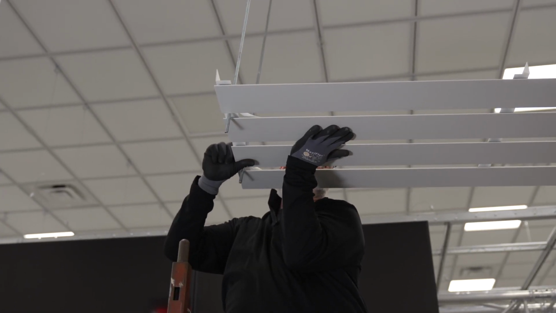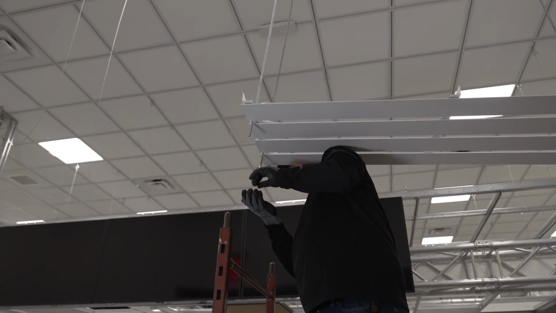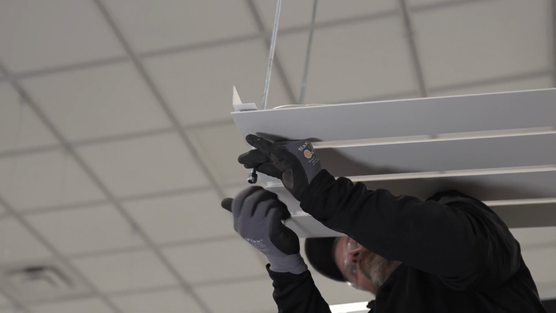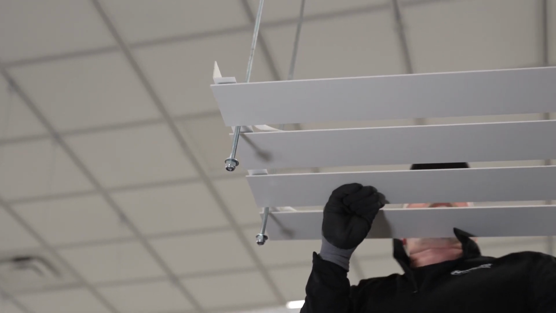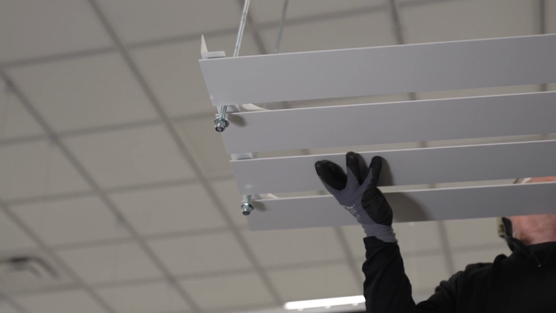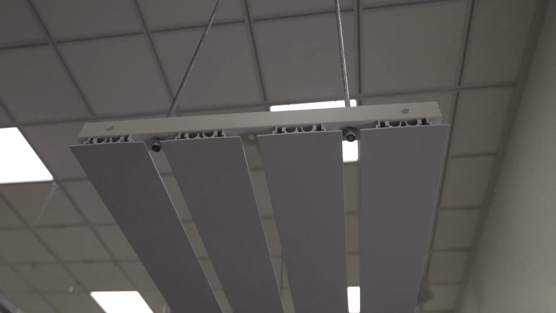After installing your threaded rod drops, insert them through the pre-drilled holes in the L angle at each end of your ARL panel. After 4 rods and leveling, your ARL threaded rod panel installation is complete.